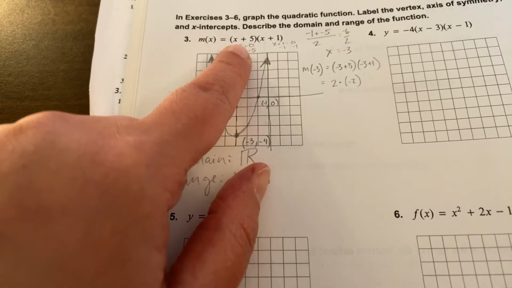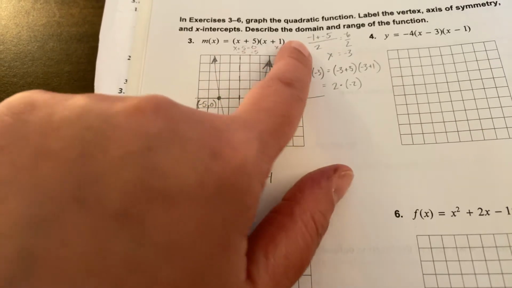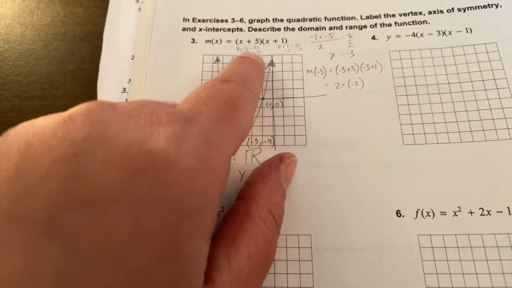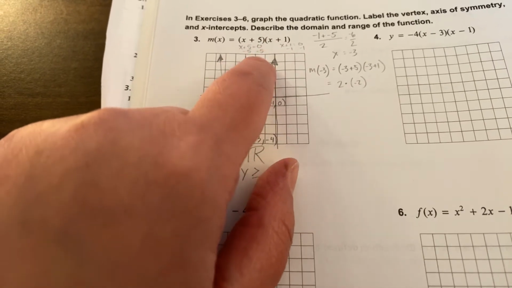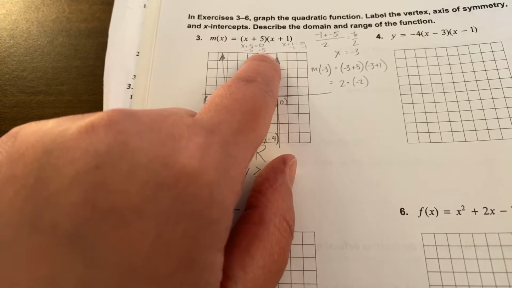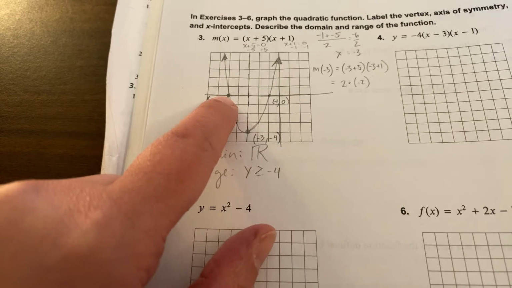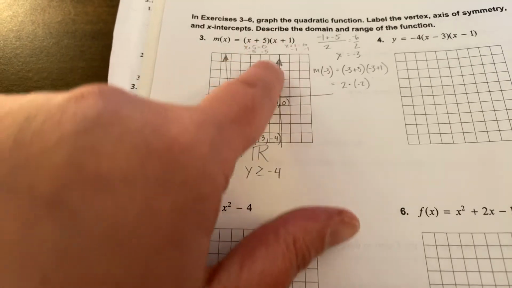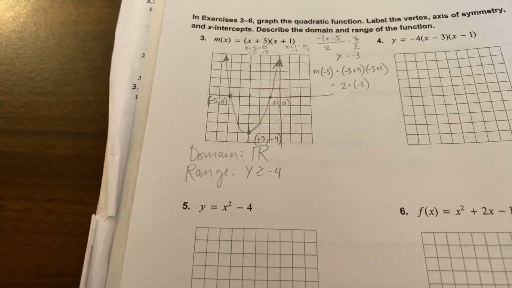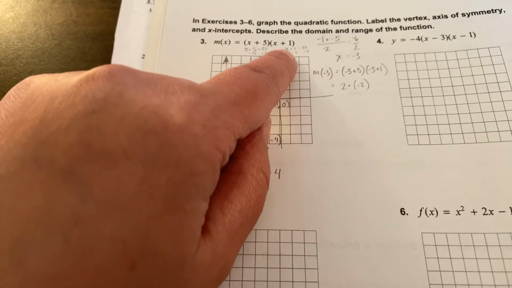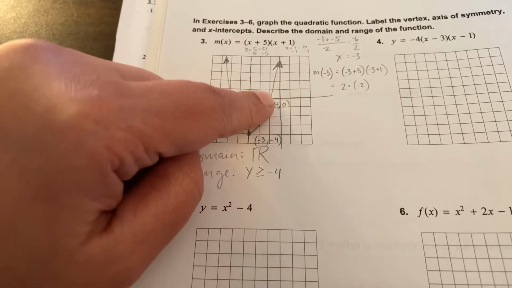M of x equals x plus 5 times x plus 1. To find the intercepts, we set this equal to 0. We set each of the chunks equal to 0, and we solve. So x plus 5 equals 0. You subtract 5 from both sides, so x equals negative 5. Boom, plot it. Here's my y-axis, here's my x-axis. I should label those a little better. And x plus 1 equals 0, subtract 1 from both sides, so x equals negative 1.